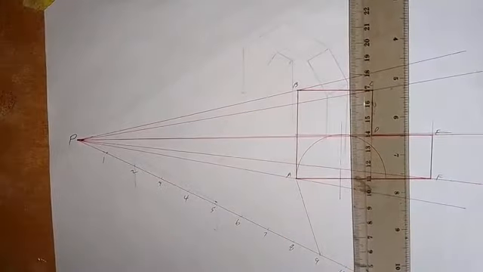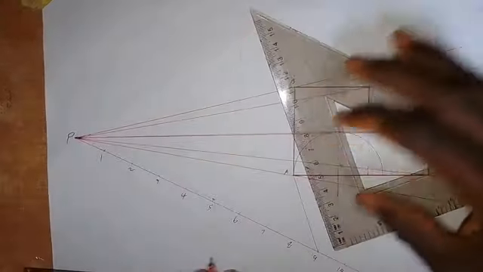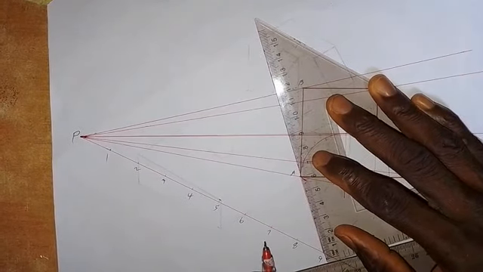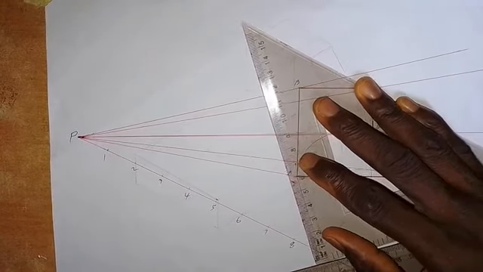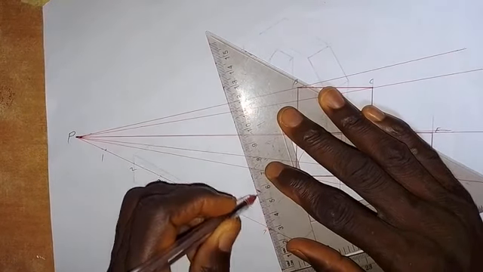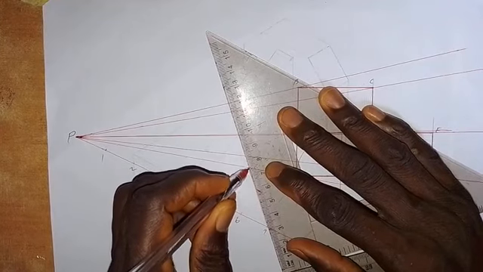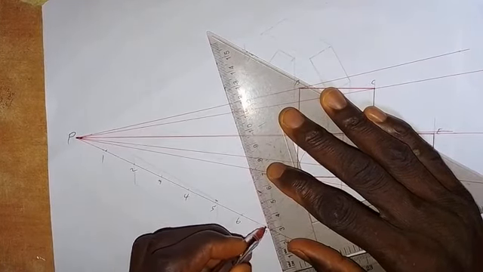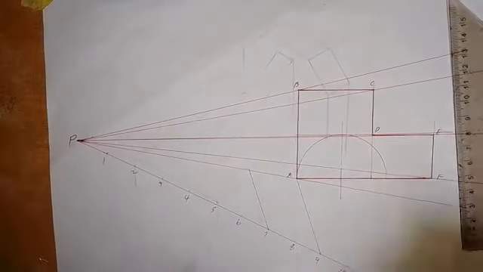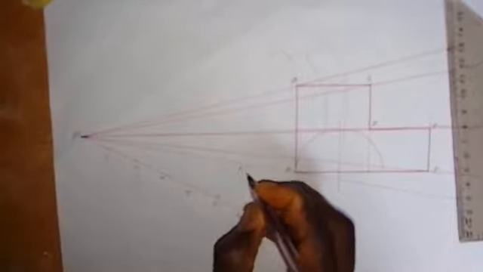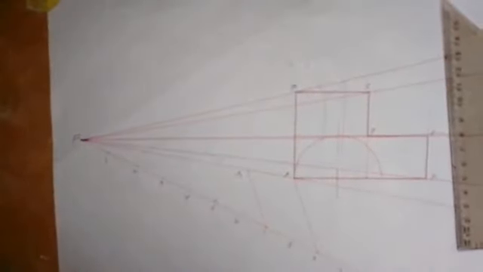Then with my set square set along 9A like this, I will shift this to point 7. So this is point 7. To locate the new point A on this line that passed through A from P, this is the new A, so I will call it A1.